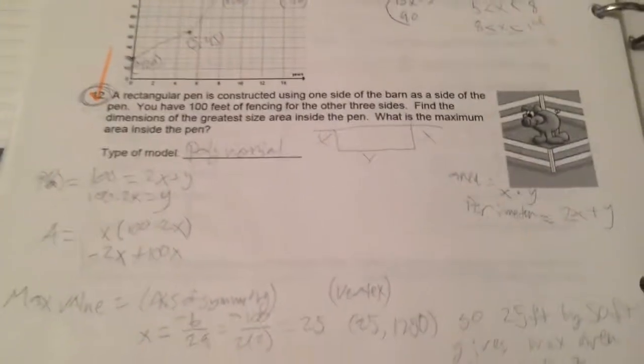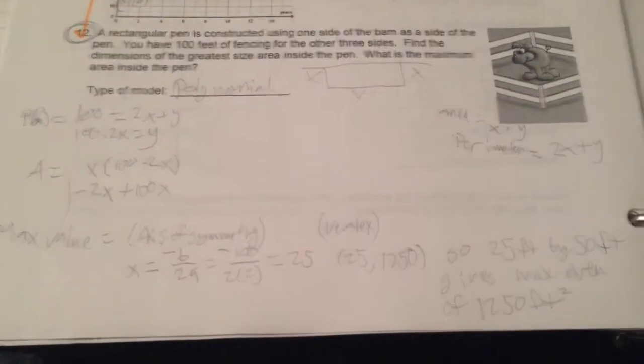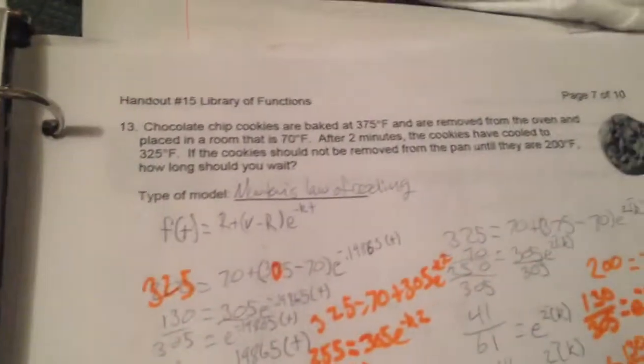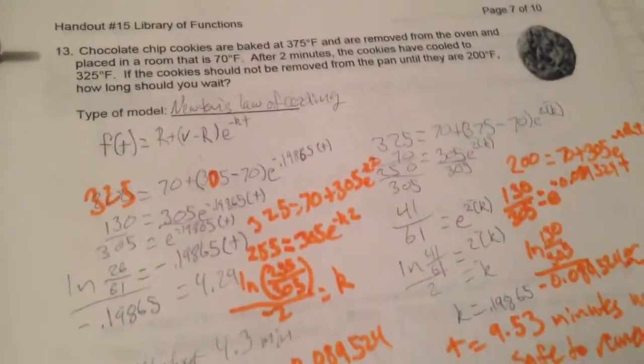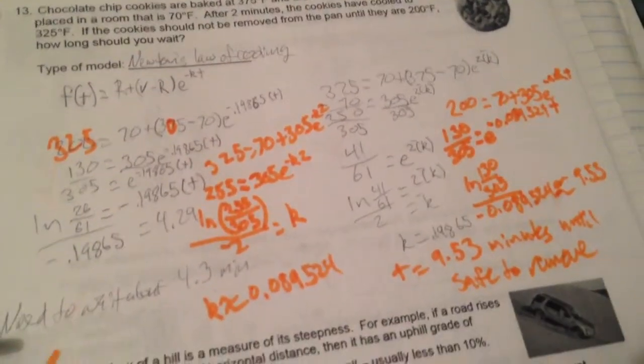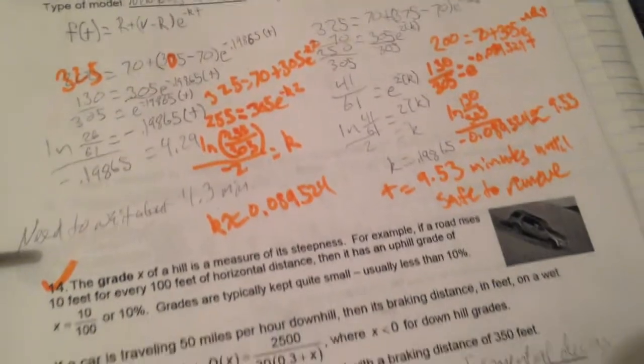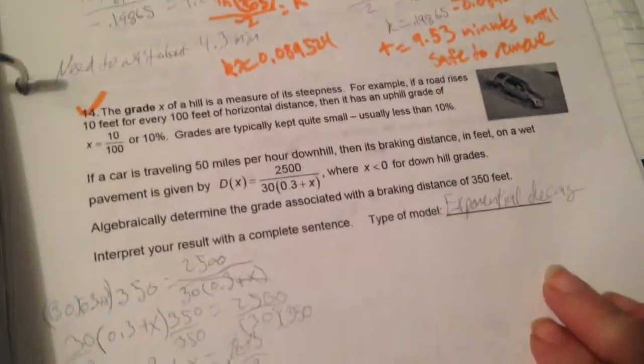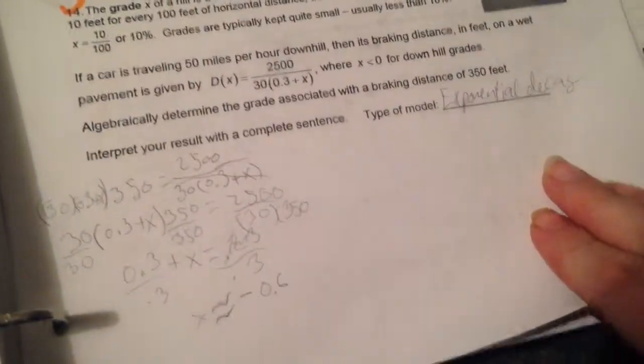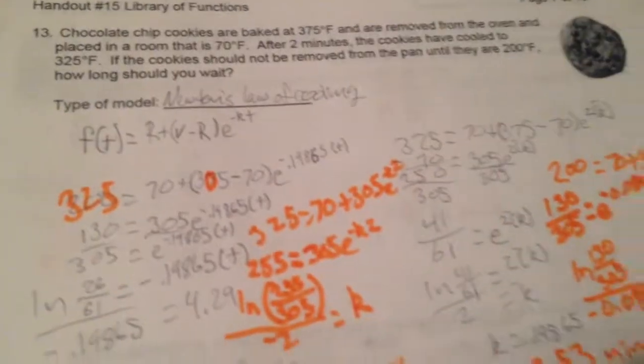Did much better on the area aspect of things in handout number 15. But one of my favorites, Newton's Law of Cooling, I did not do so good that time. I transposed the 325 and the 200.